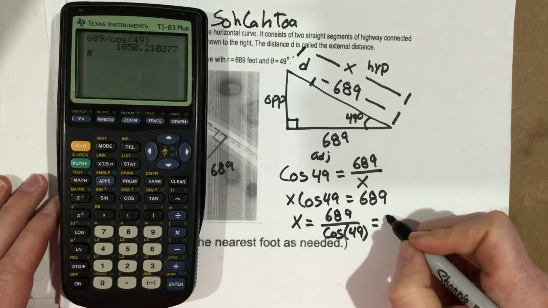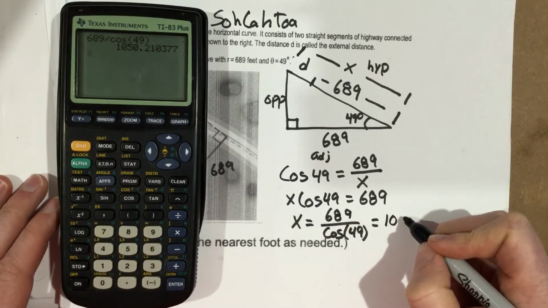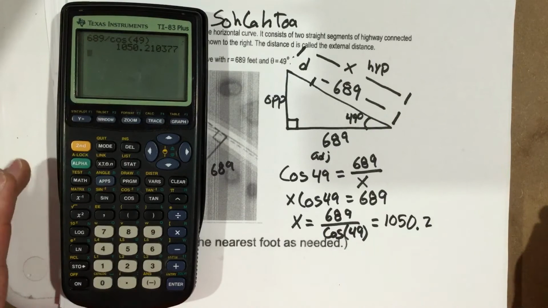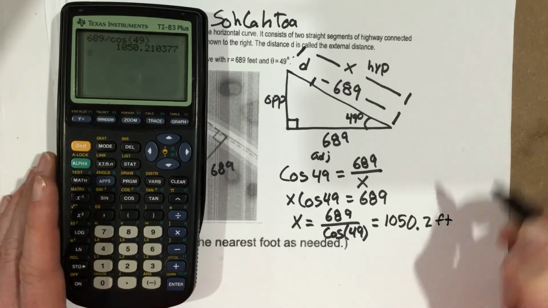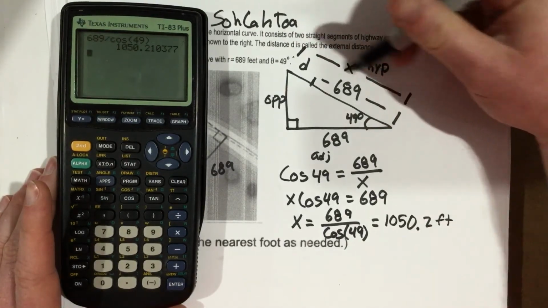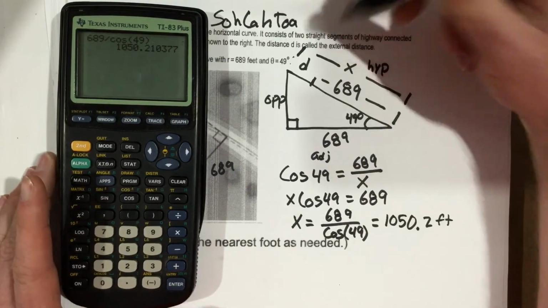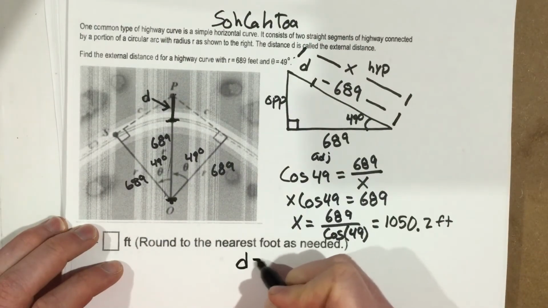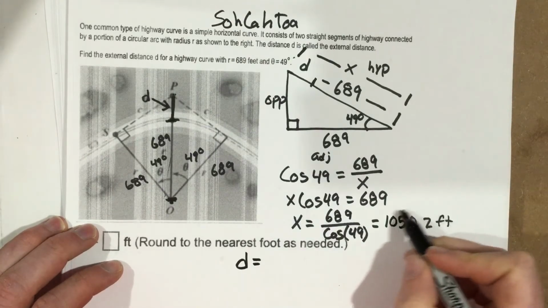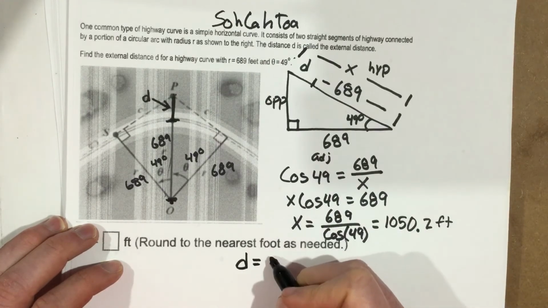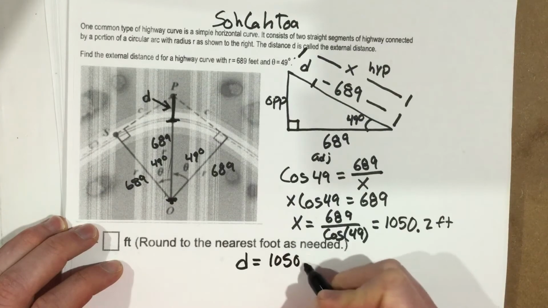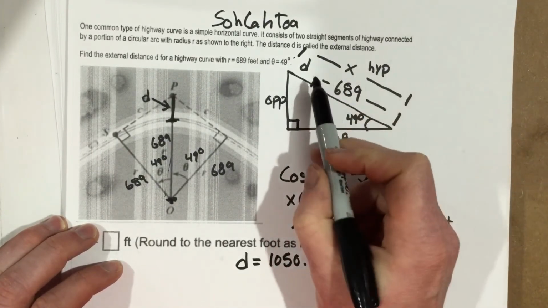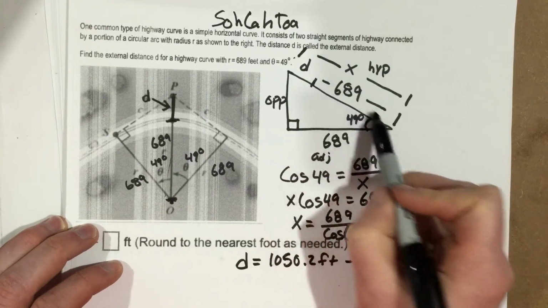That tells me I got 1050.2, which I'll write as 1050.2 feet. Now that's this long distance, right? So if I want to find D, D equals this distance, 1050.2 feet, minus the distance here, which is 689.